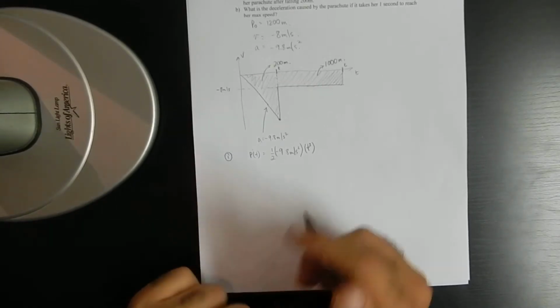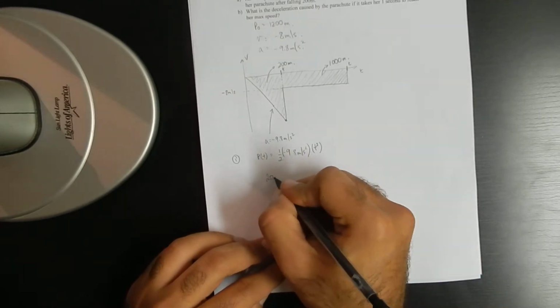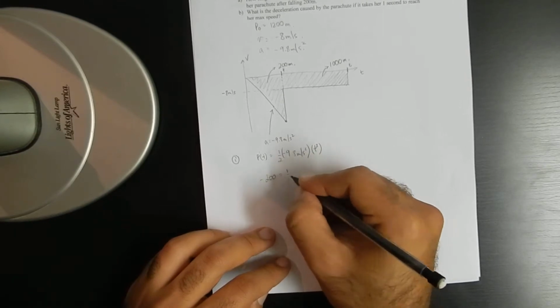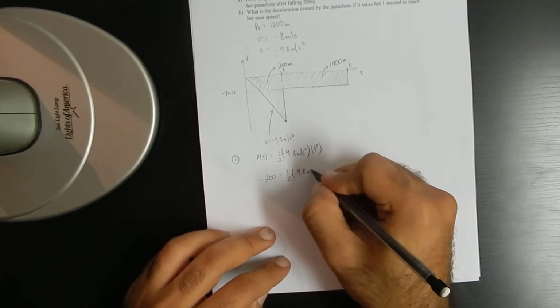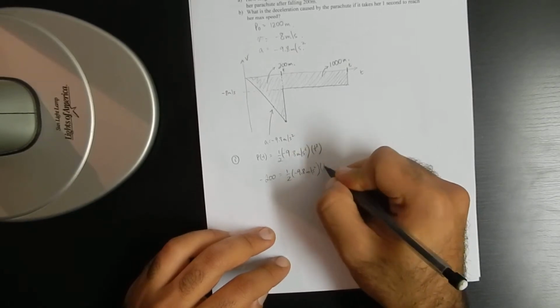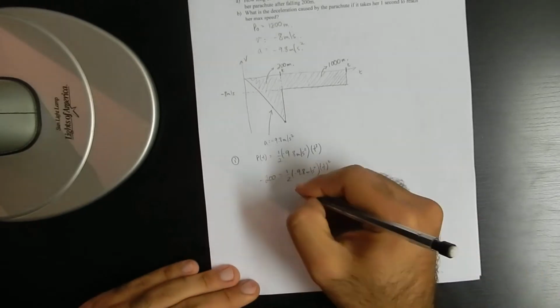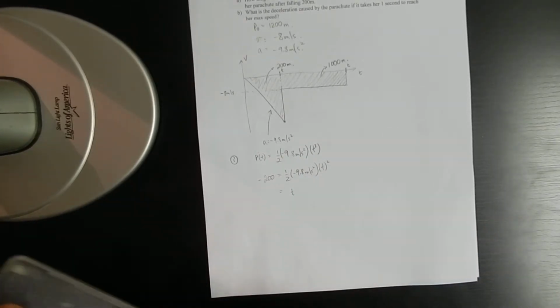And we want to find the time at which position is equal to 200. So, 1/2 times negative 9.8 meters per second squared times time squared. I'm going to solve for t, and I'm hoping you guys can do that.